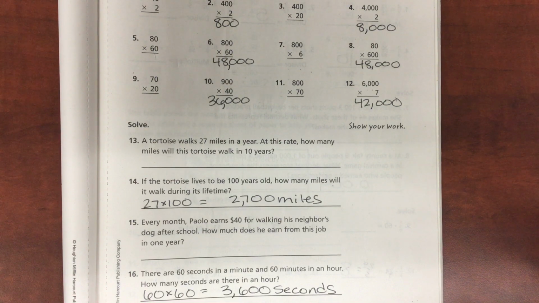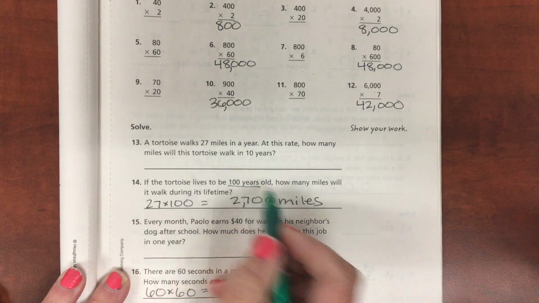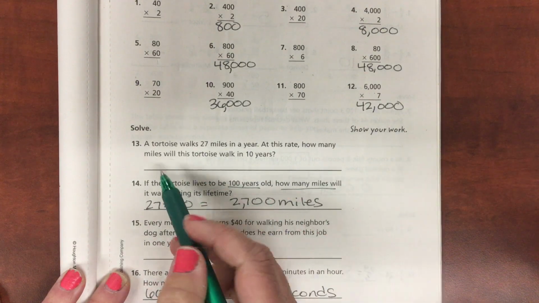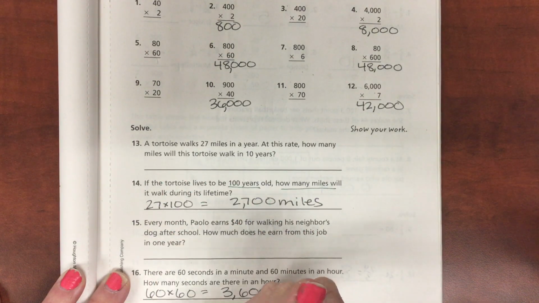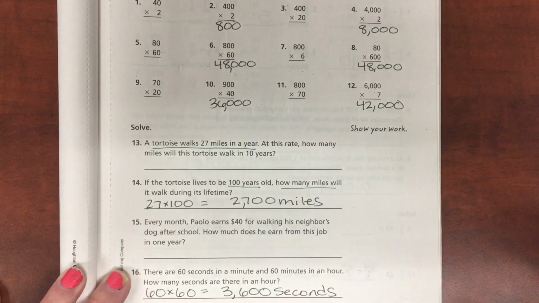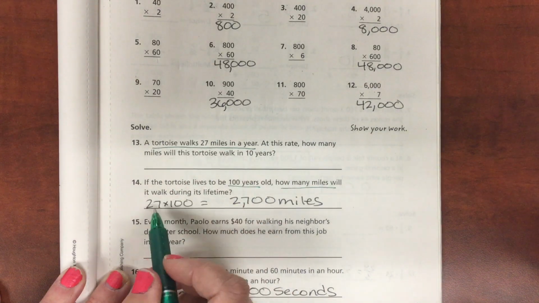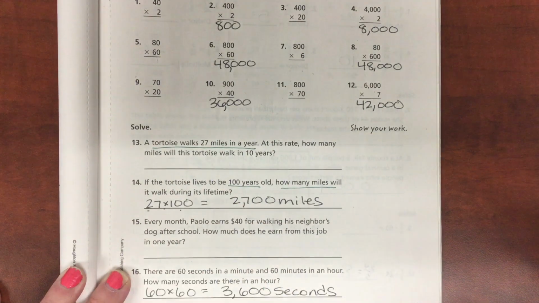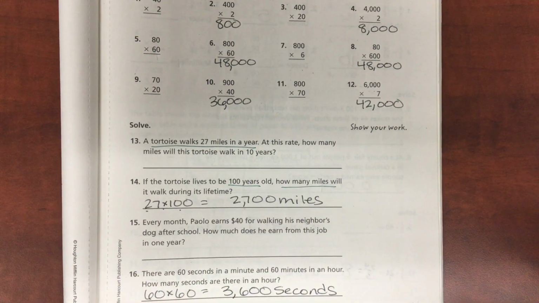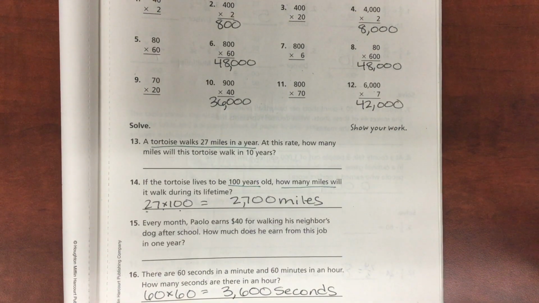Yes? I don't get number 14. Number 14. So, if the tortoise lives to be 100 years old, how many miles will he walk? Well, we had to look back up here to number 13. And number 13 told us that a tortoise walks 27 miles in a year. So I have 27 times the 100 years old, which gives me 2,700. Other questions?